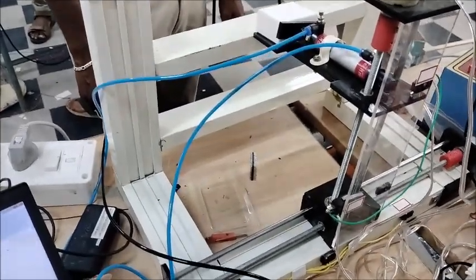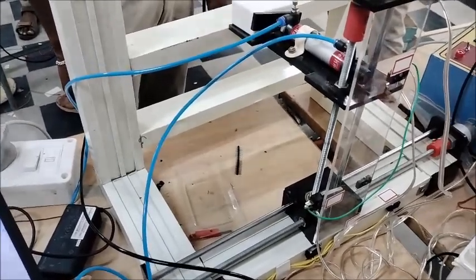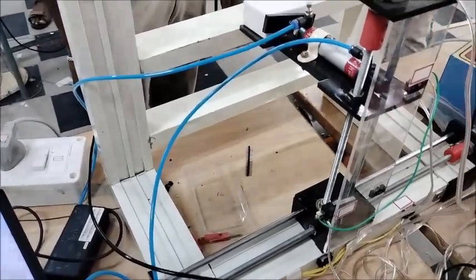So we have to operate the home position button, then only it will come to home position, so that we can start one more cycle.